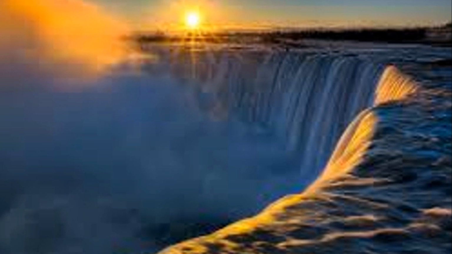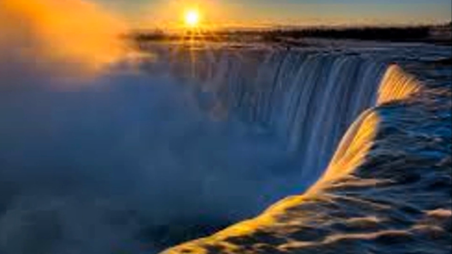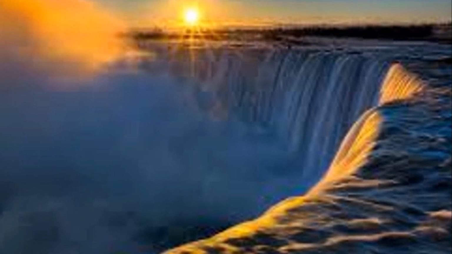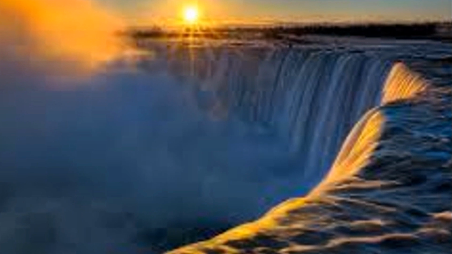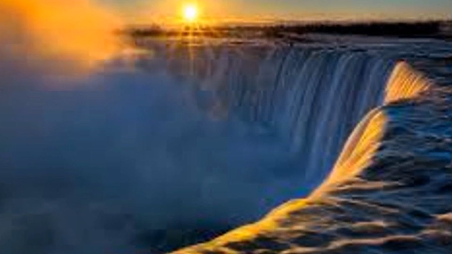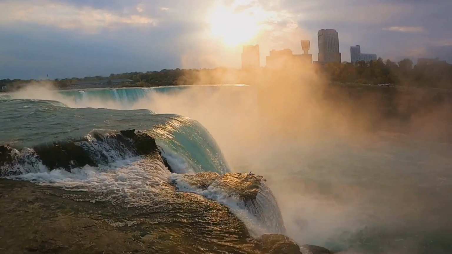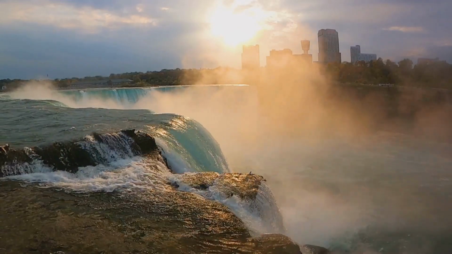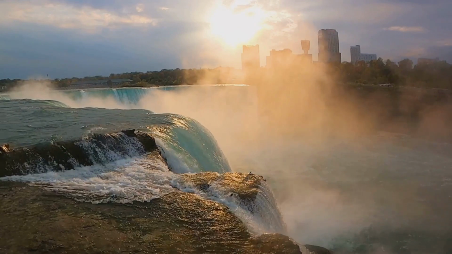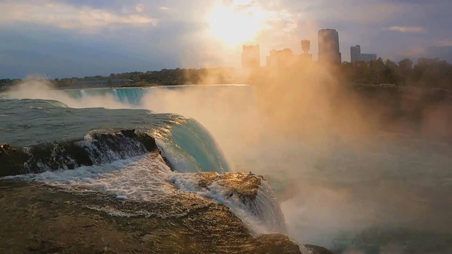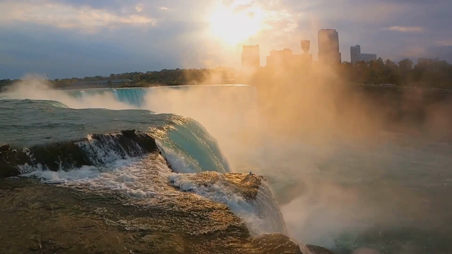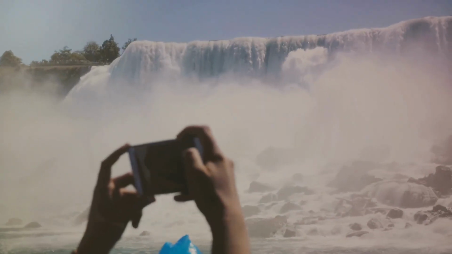Now, let's talk about the best times to capture videos during this season. Early morning, just as the sun begins to peek over the horizon, is a magical time. The soft golden light of dawn illuminates the falls, creating an ethereal glow that is simply breathtaking. Late afternoon, too, is an excellent time as the setting sun casts a warm orange hue over the landscape, creating a stunning backdrop for your video.